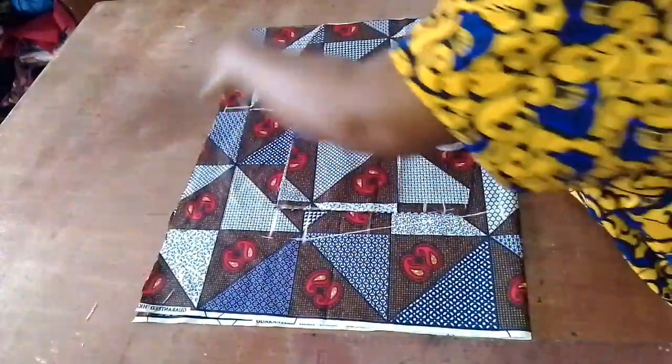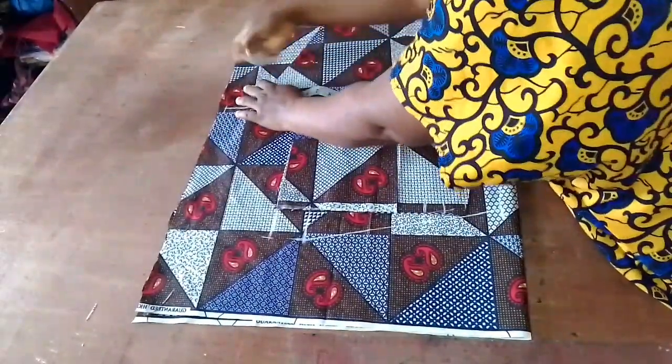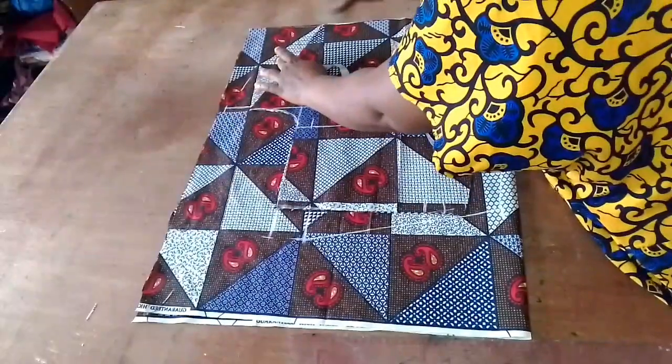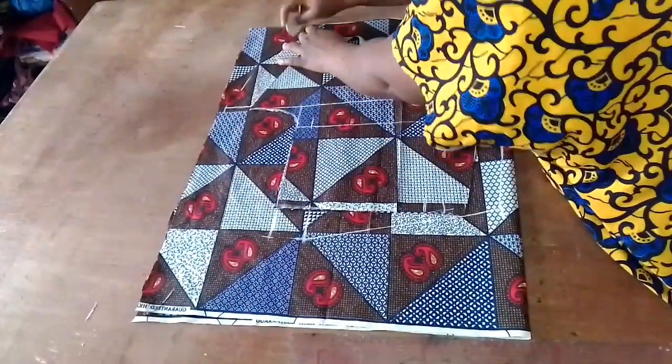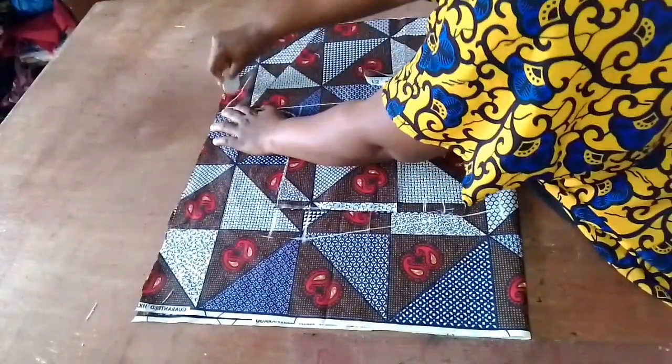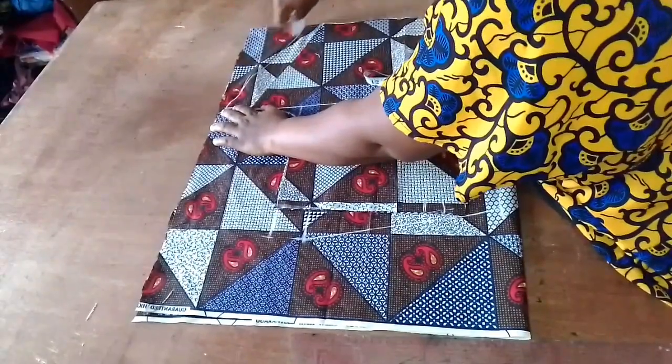And then for this other side, I'll just be marking. Please kindly mark 1 inch. 1 inch should be more than enough. So just mark 1 inch all the way down, and then that's just it.